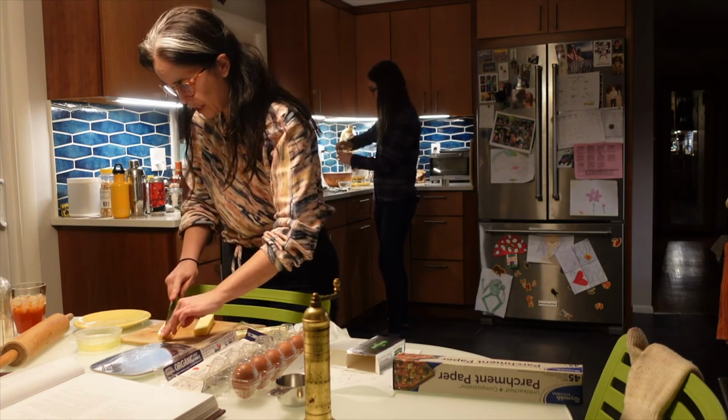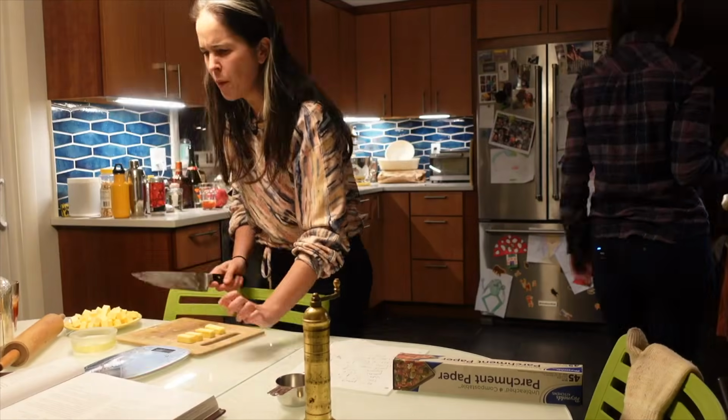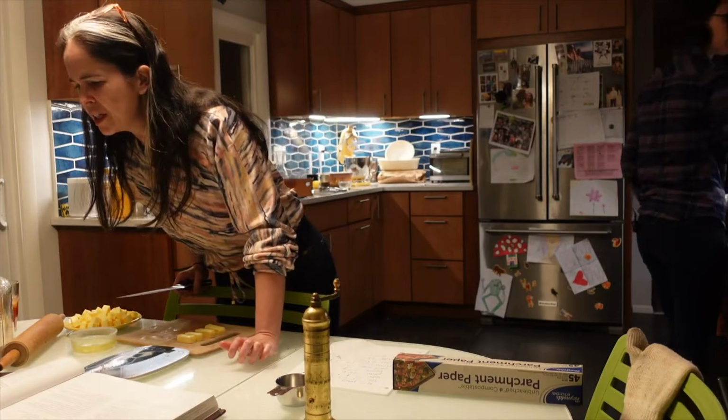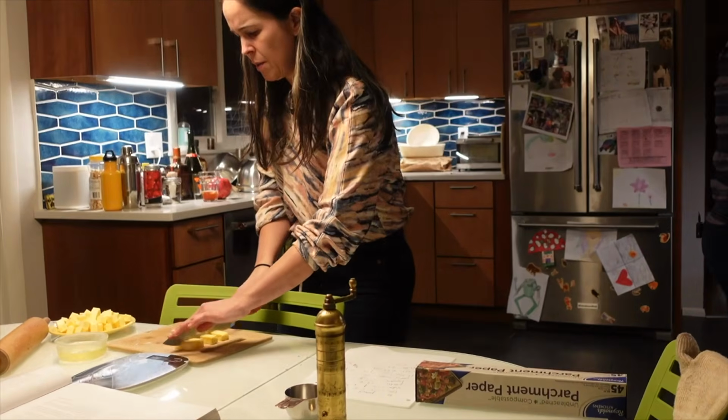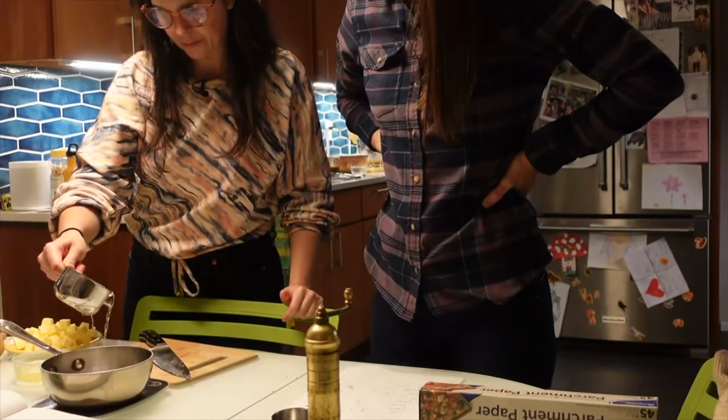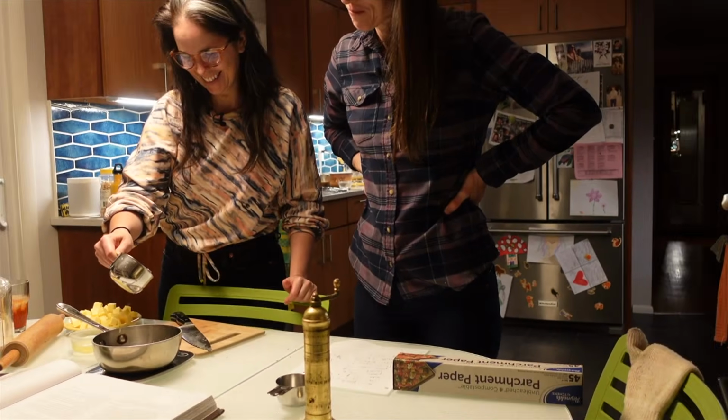Now we're working on the buttercream filling. And then we're gonna sprinkle it with 3 tablespoons of water. So yeah, it'll be about a cup total of content. Drip.